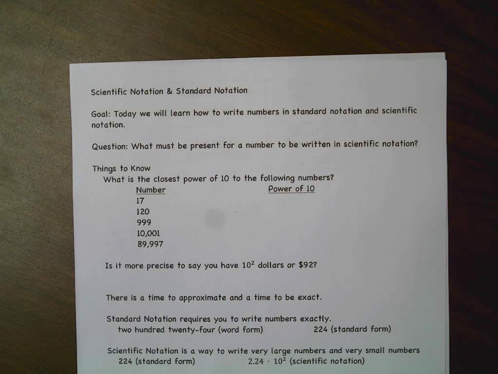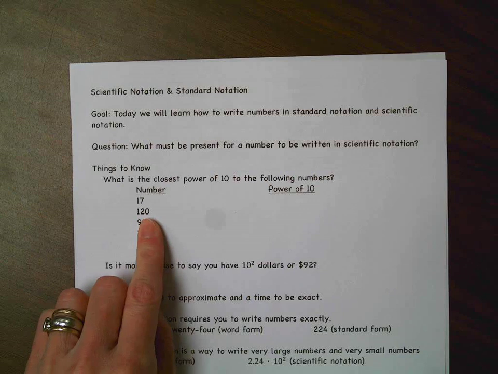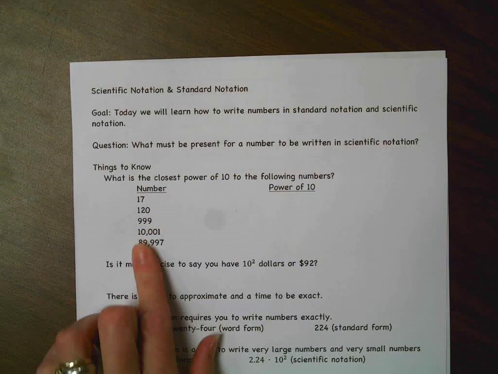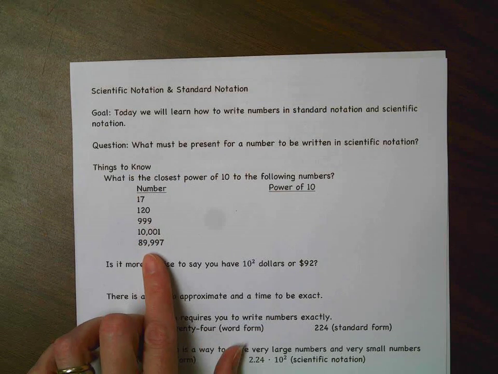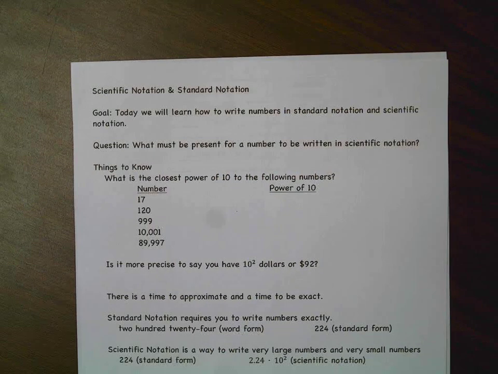All right, things to know. What is the closest power of 10 to the following numbers? Okay, and so we're looking at the number 17, the number 120, the number 999, the number 10,001, and the number 89,997. The question that I'm asking you is, what is the closest power of 10?